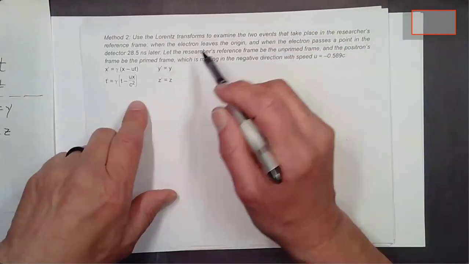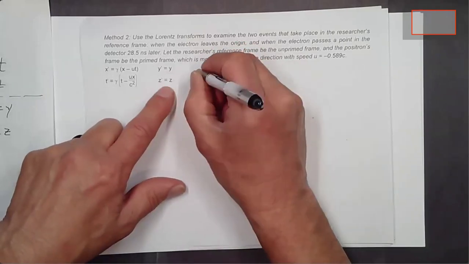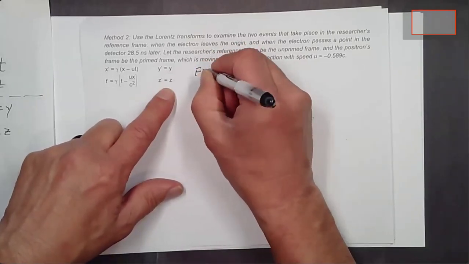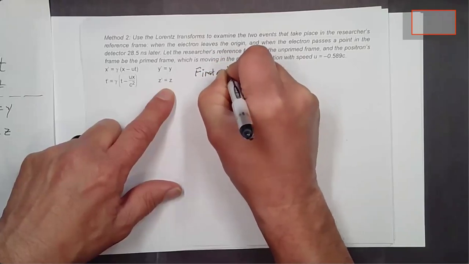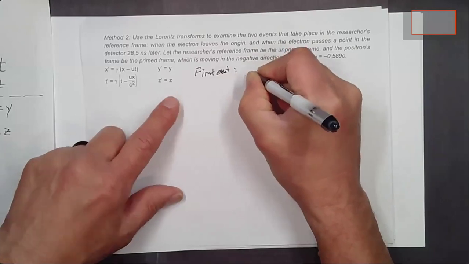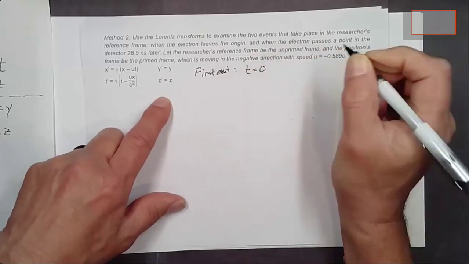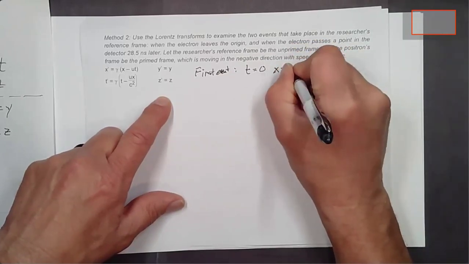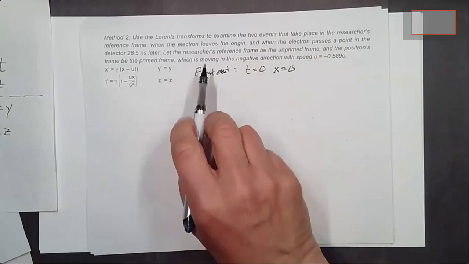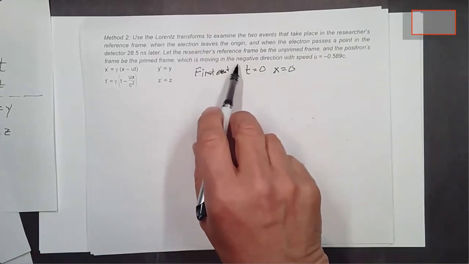Something we are going to have to figure out is the second event. The first event is pretty simple. First event happens at t equal to 0 and at x equals 0. That's when the electron leaves the origin, and we can just define that to be time 0.